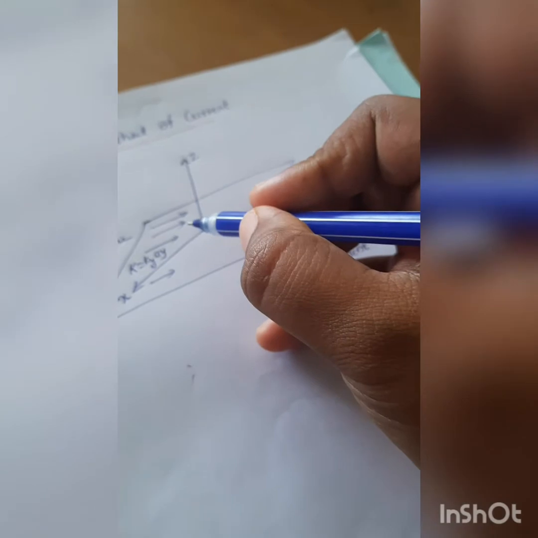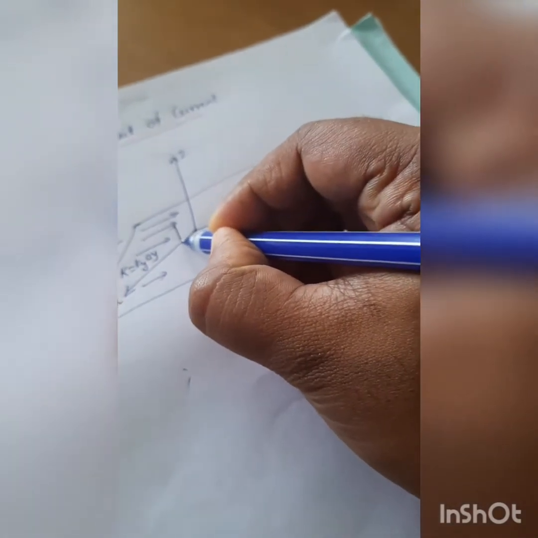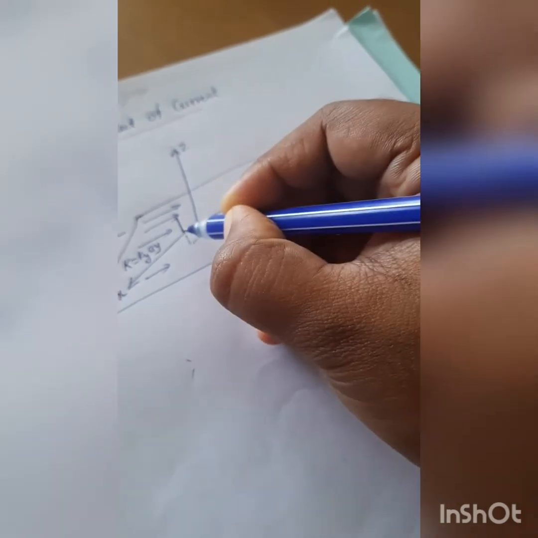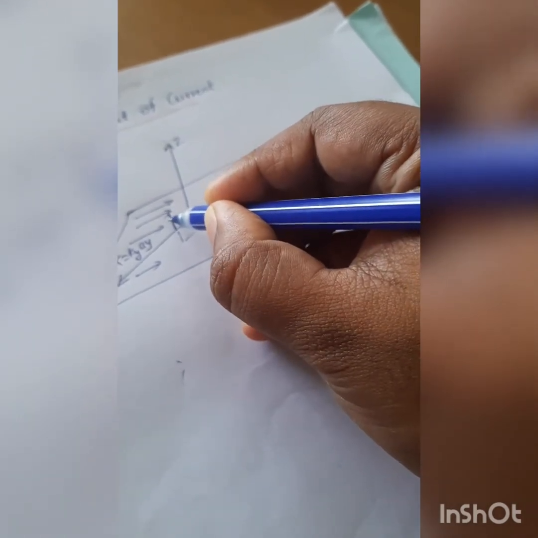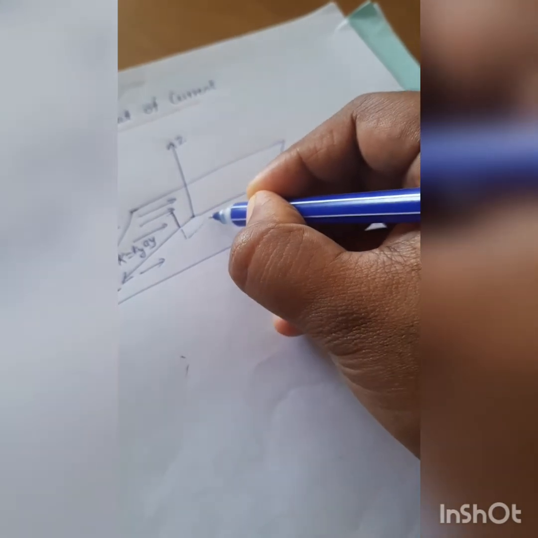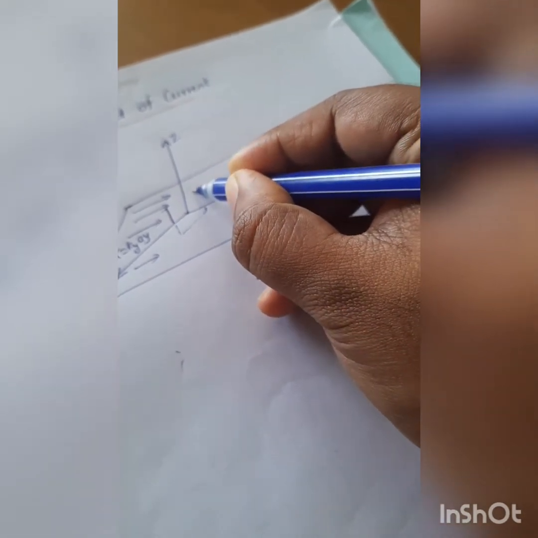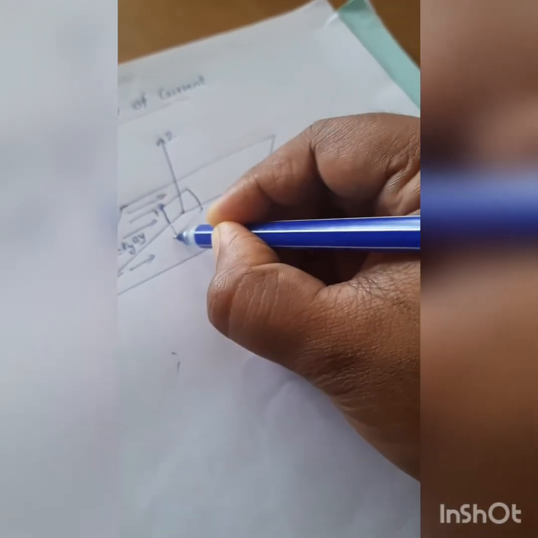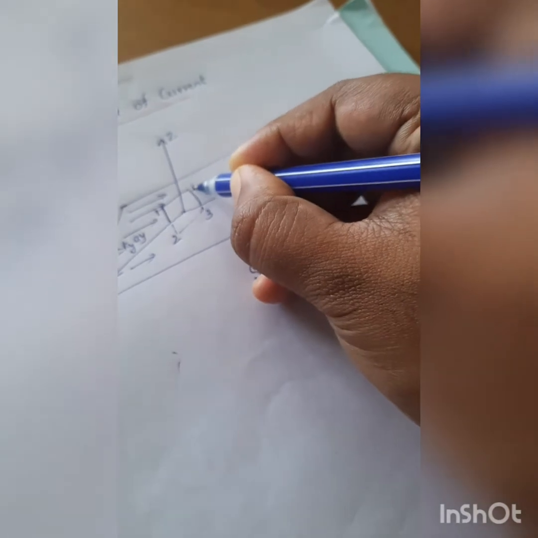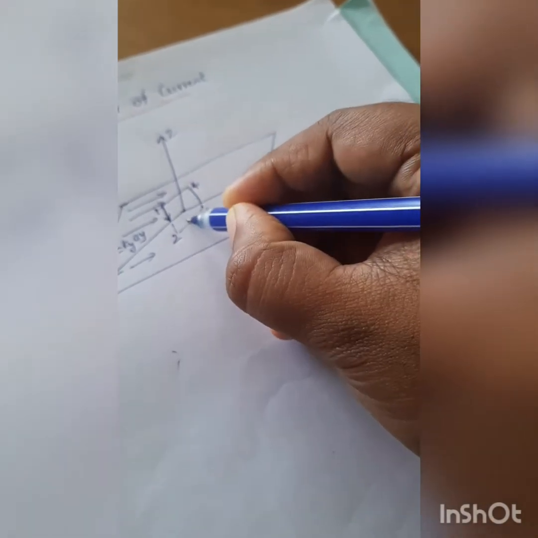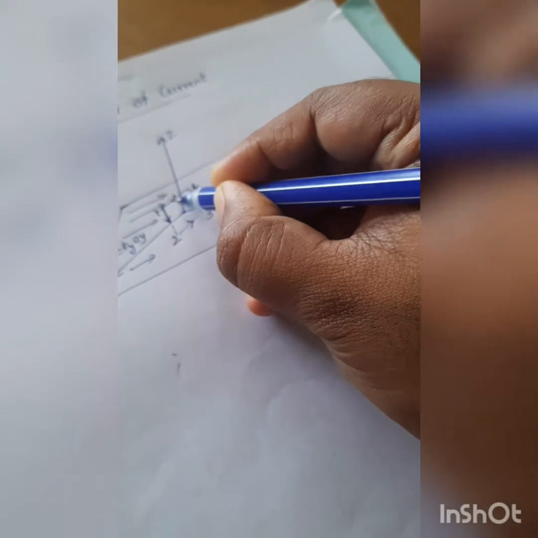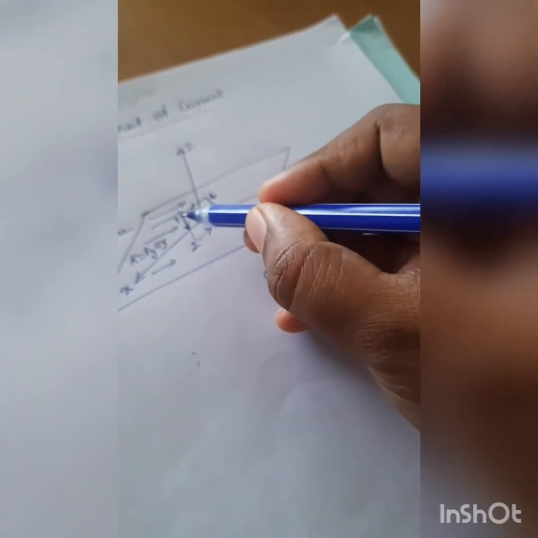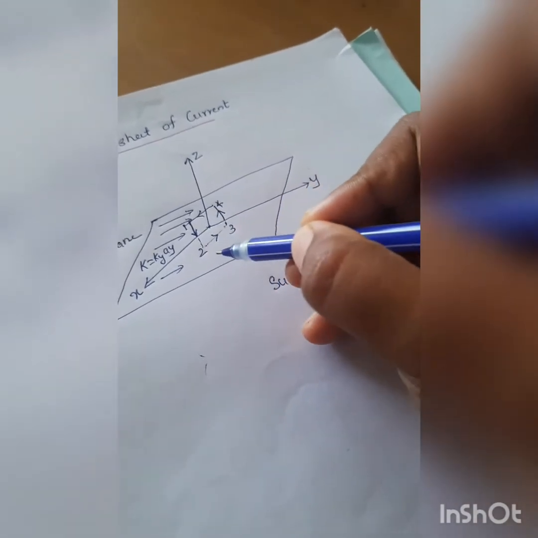So we can consider a rectangular closed path. This dark line shows the flux lines above the sheet, and this dotted line shows the flux lines below the sheet. This is marked as 1, 2, 3, 4, 1, and it is a closed path, and this shows the magnetic flux lines above and below the sheet.